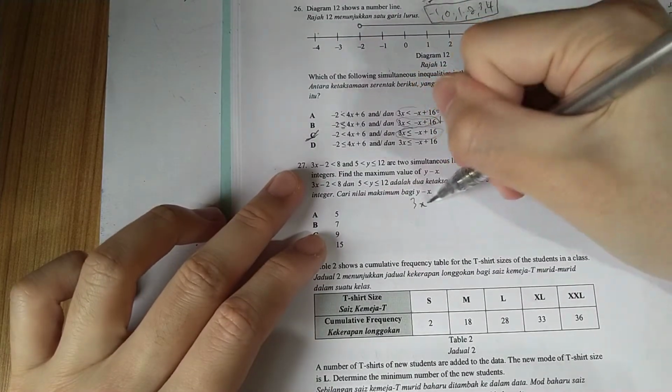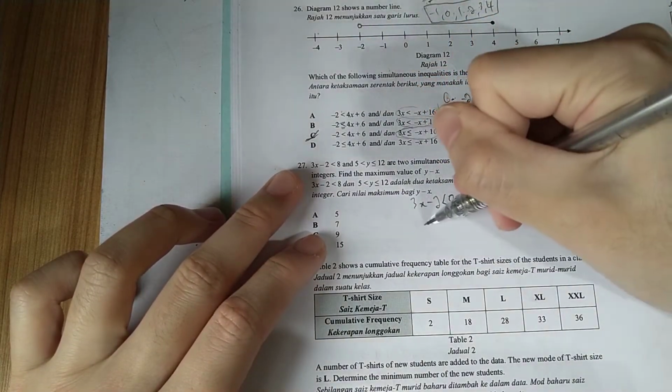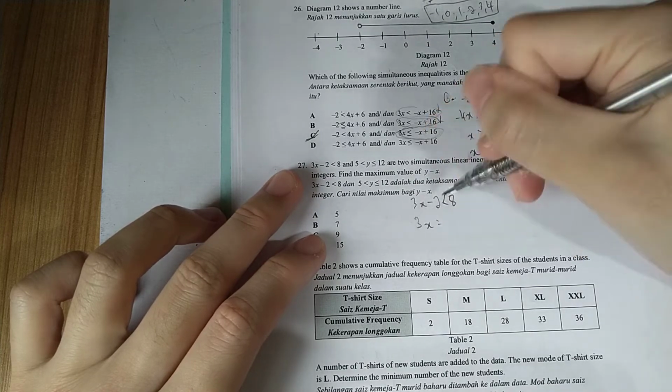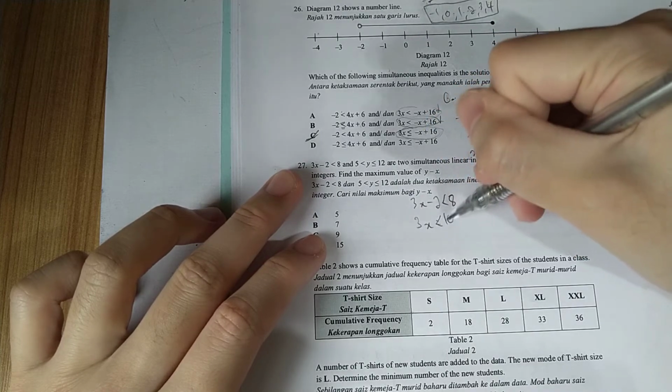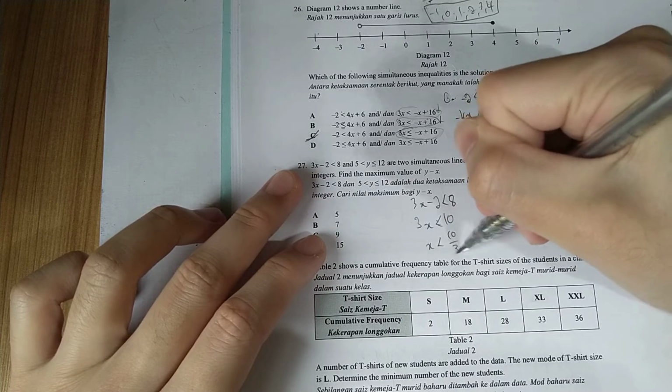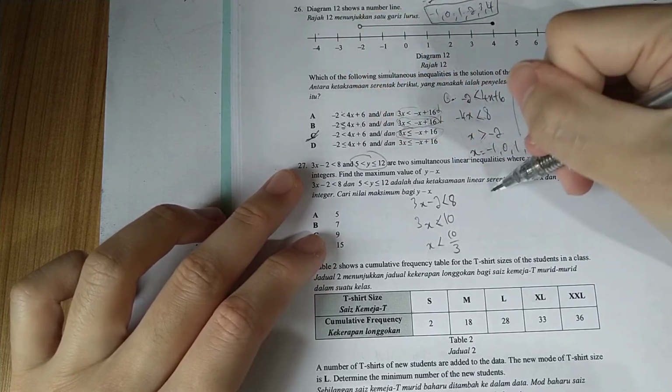3x minus 2 smaller than 8. So boleh cari x. So what is x? Minus 2 jadi plus 2. So 8 plus 2 is 10. So x is less than 10 over 3. Siap. What about this? 5 < y ≤ 12.